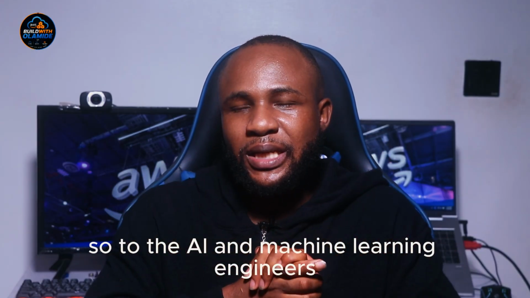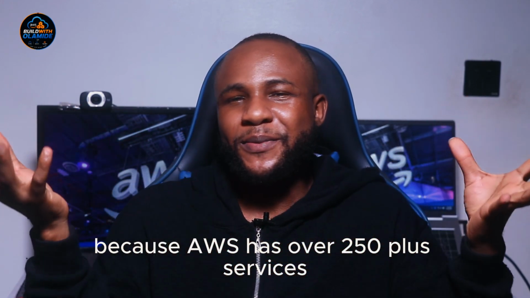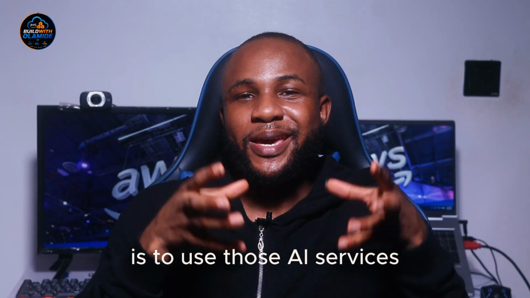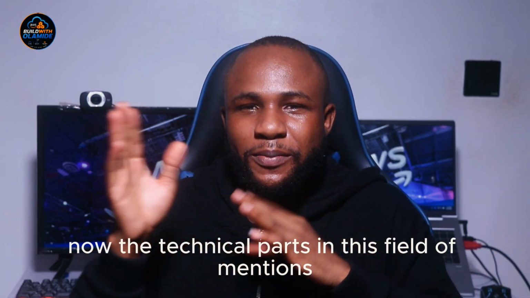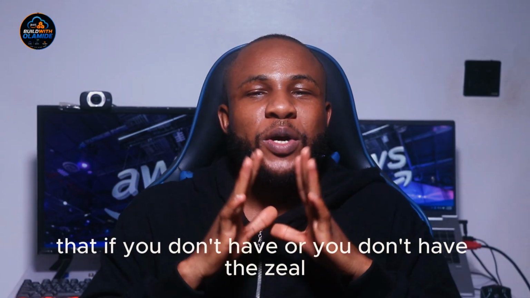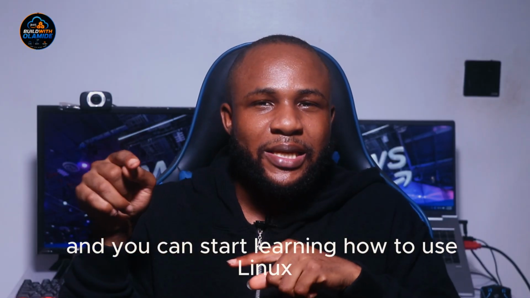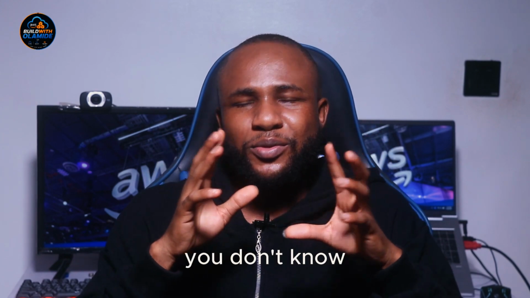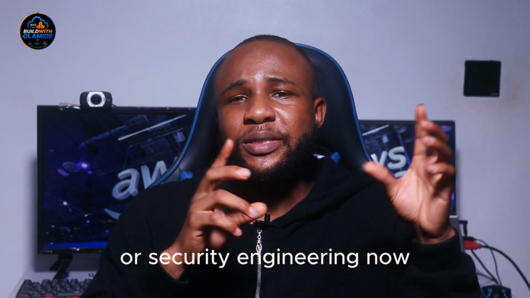So the AI and machine learning engineers, their job is just to build AI services, because AWS has over 250 plus services. So the job of an AI and machine learning engineer is to use those AI services to build solutions in the cloud environment. Now, this is one of the technical fields. If you don't have the zeal to learn programming language, you can still start learning how to use Linux and write programming language if you have the zeal. But if you are not a technical person and you don't want to write programming language, you can just stick to solution architect or security engineering.